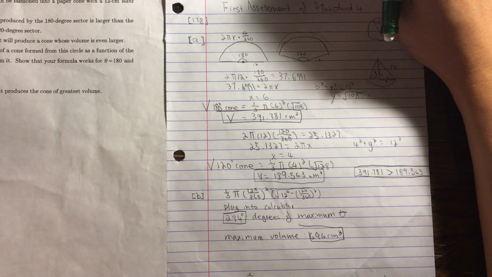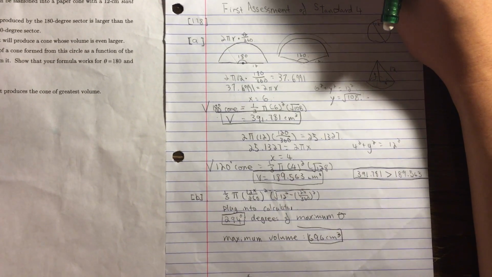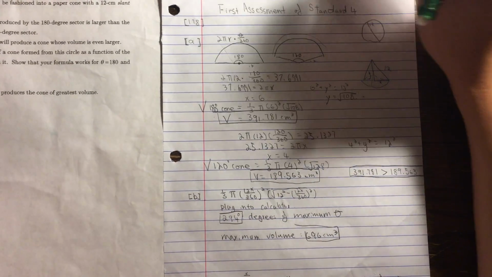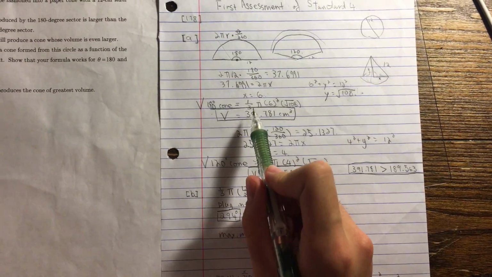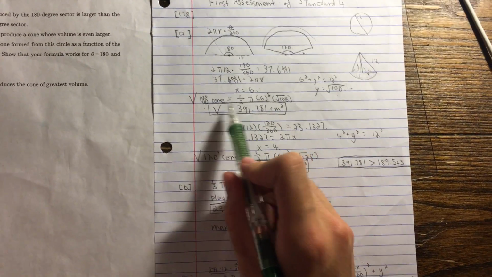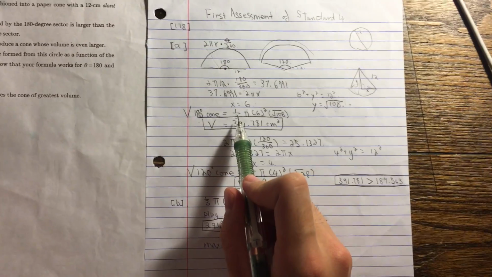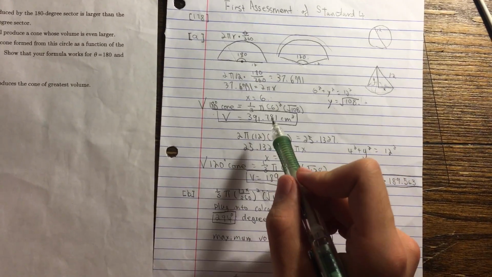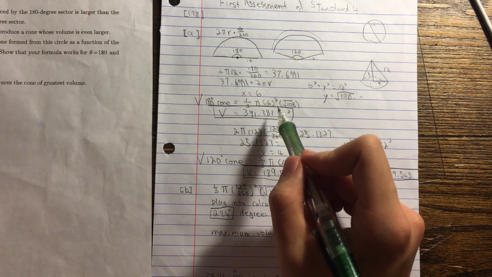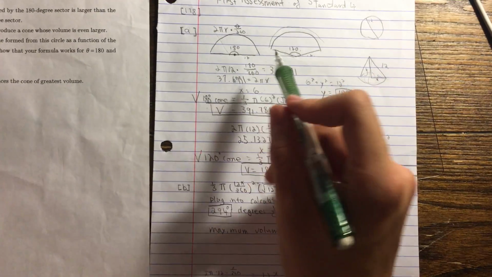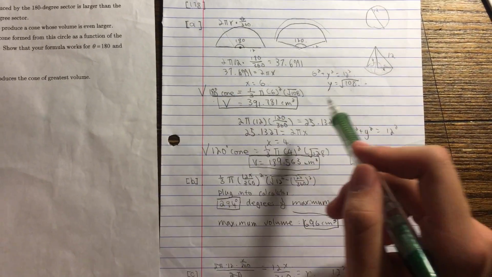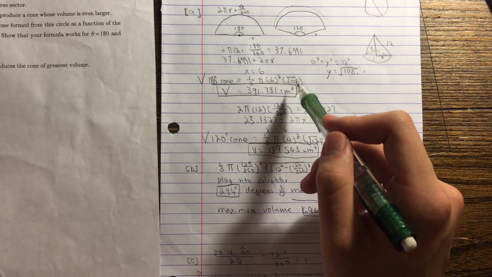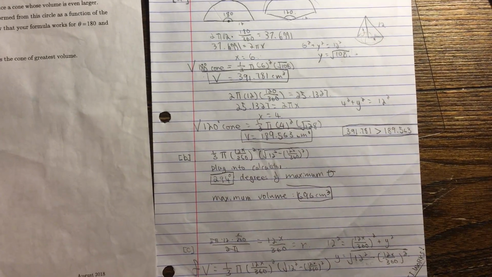With all these values, I used the volume formula to find the volume. For the 180 cone, it's 1/3 of pi times the radius squared, which is 6 squared, times the height, which is the square root of 108.